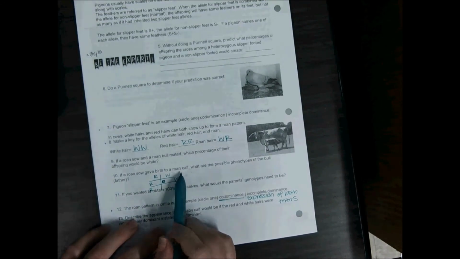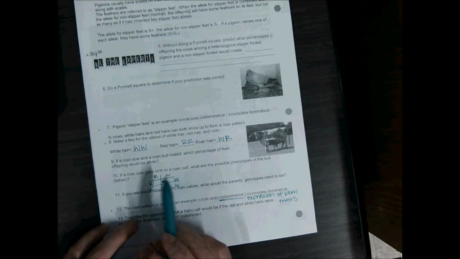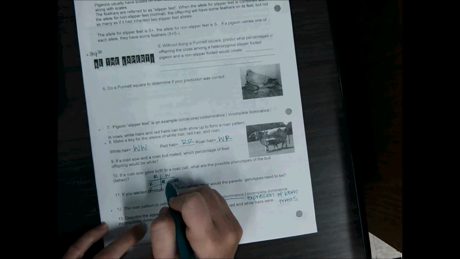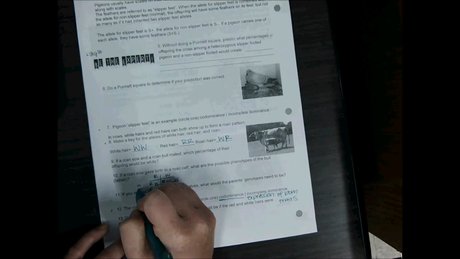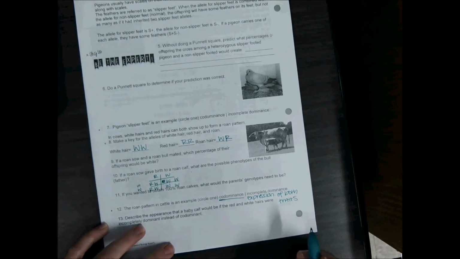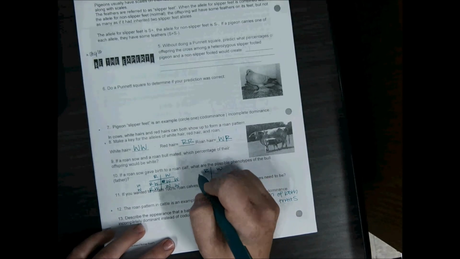So if we have two options, we could say that we have a white male, or roan mother here again.